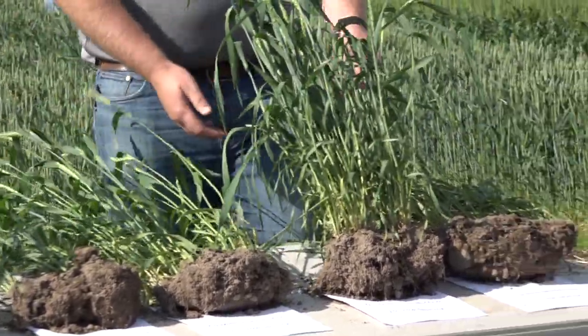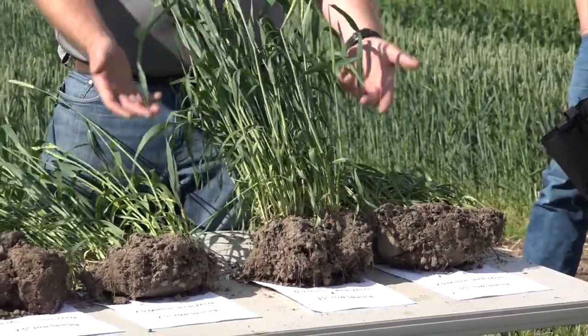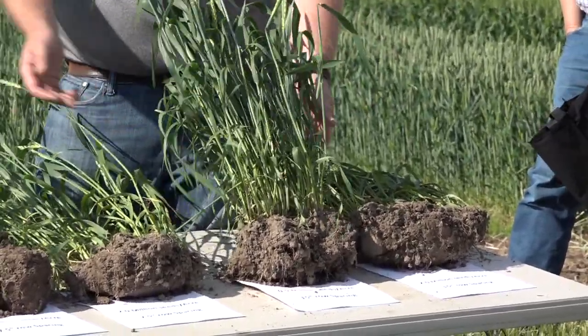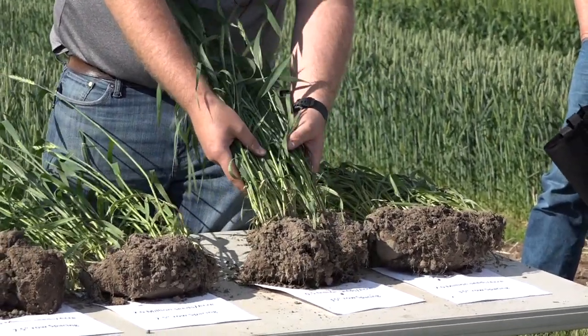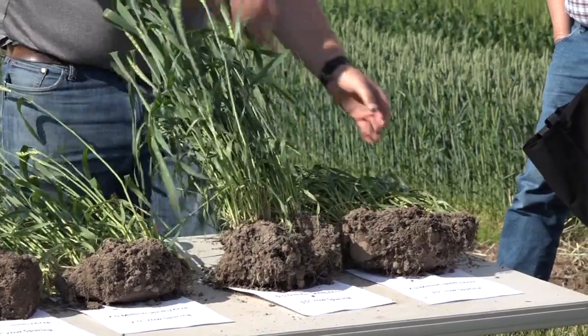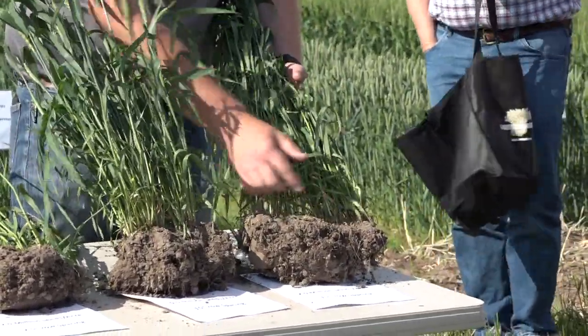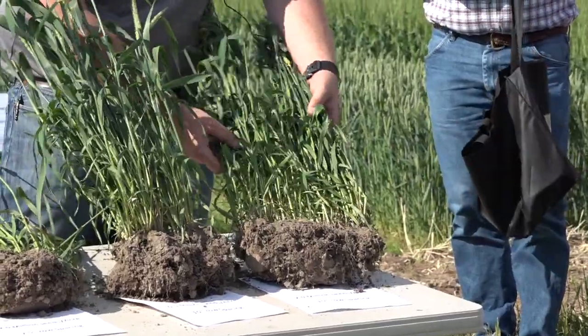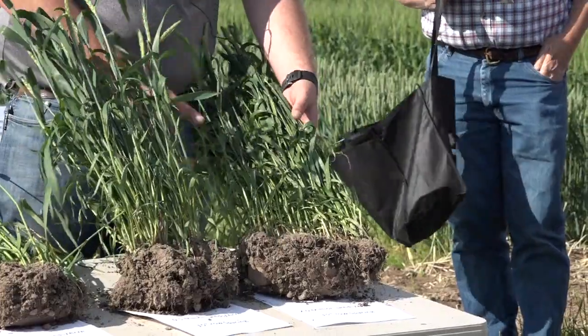Once we get into the 15-inch rows, it really confirms what we were showing on the paper. There's not very much row space or space between the plants here at the 500,000 rate. And if you look at the 2 million, same thing. You have a bunch of seeds right on top of each other. There's not really a chance for these plants to tiller out and utilize their genetic potential.